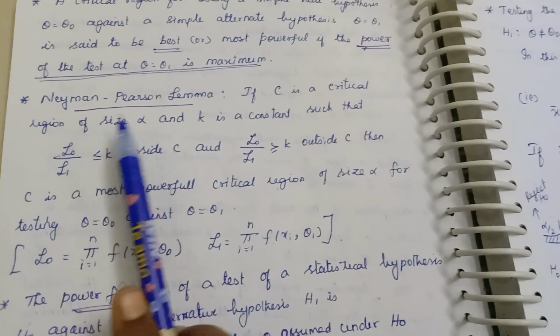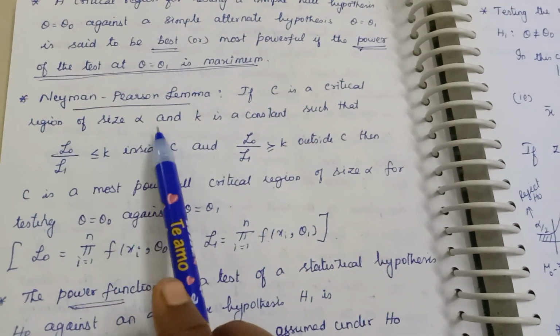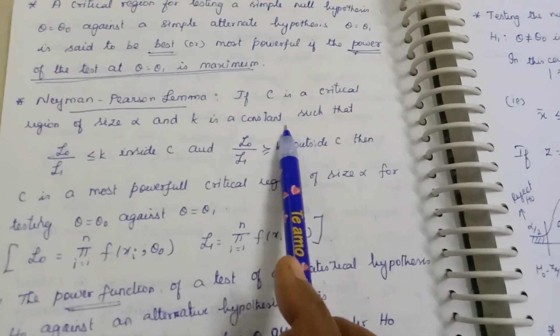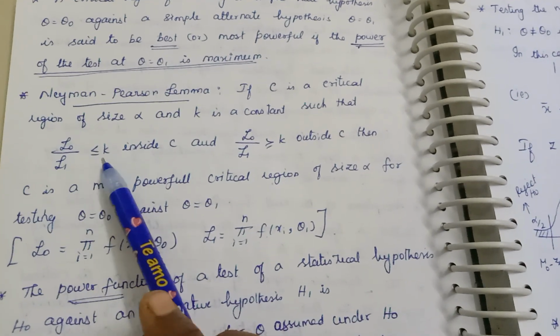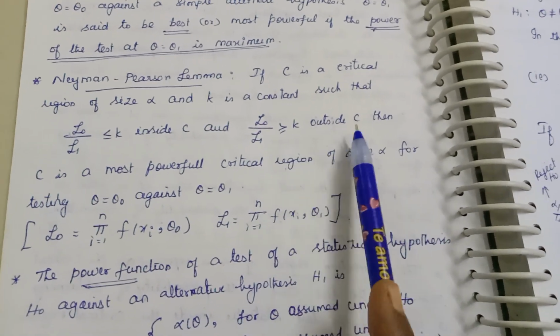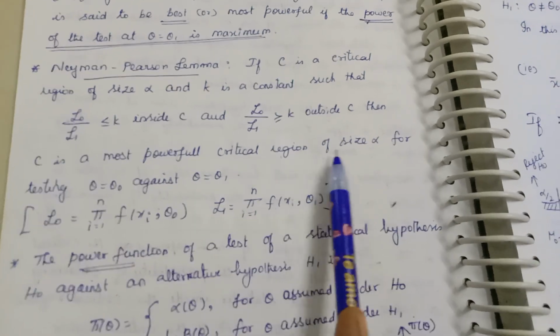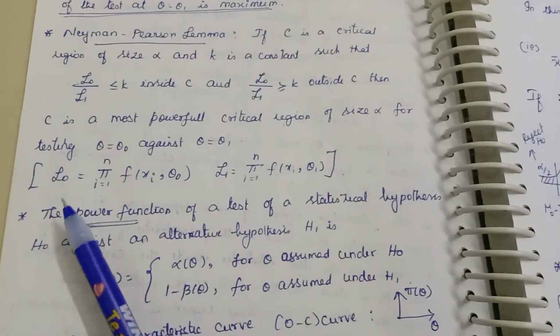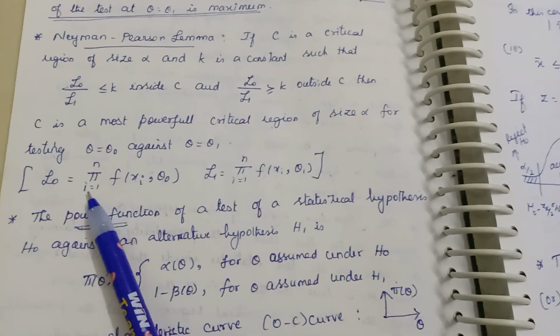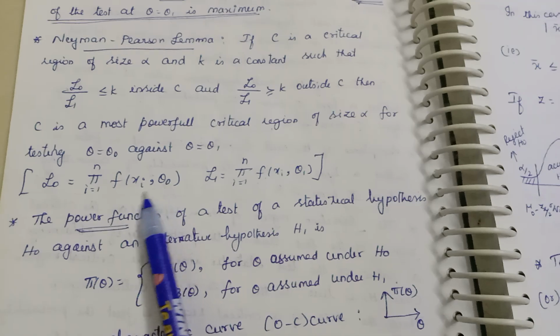Next one is the Neyman-Pearson lemma. This lemma states that if C is a critical region of size alpha and K is a constant such that L0 by L1 is less than or equal to K inside C, and L0 by L1 is greater than or equal to K outside C, then C is a most powerful critical region of size alpha. This L0 is the product of f of xi, theta naught, that is the density functions.